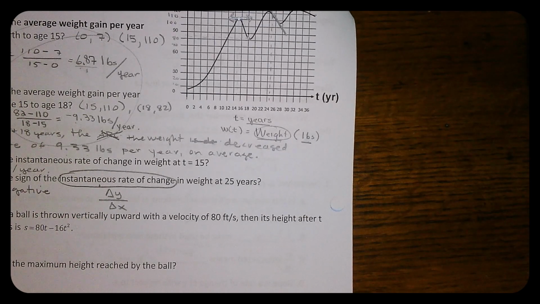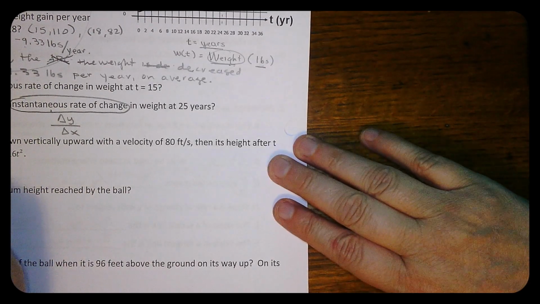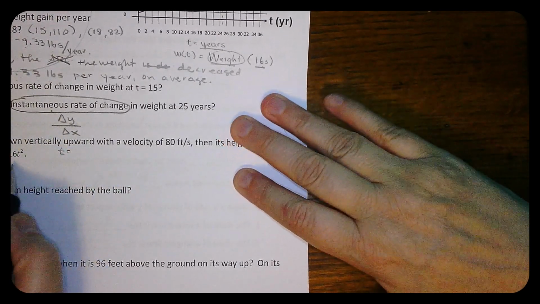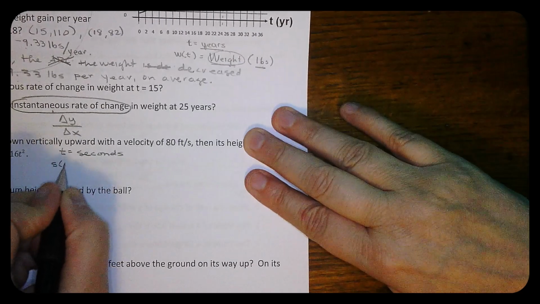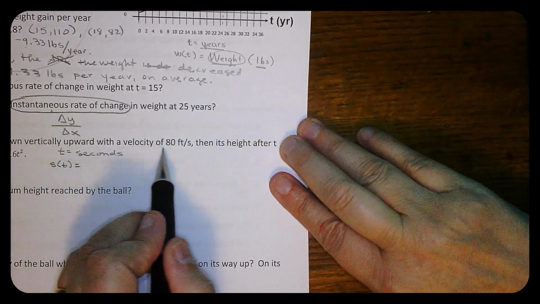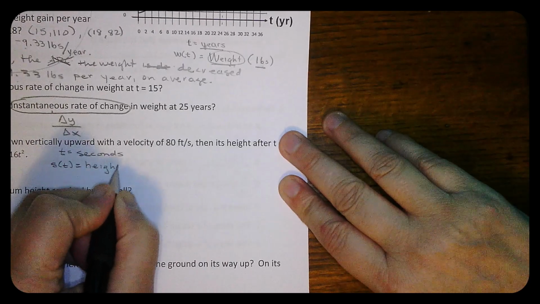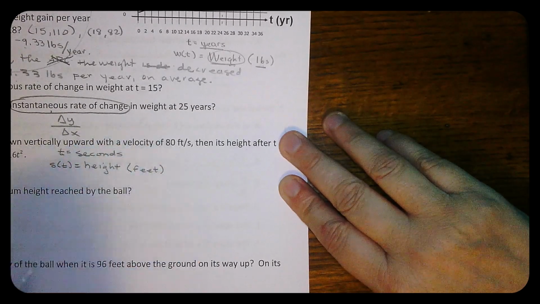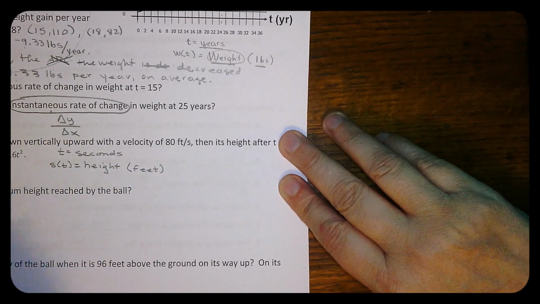All right, example 2 says if a ball is thrown vertically upward with a velocity of 80 feet per second, then its height after t seconds is s equals 80t minus 16t squared. So I'm going to write down what my input is. My input is t, and it is in seconds, and my output is s of t. Its height. All right, so this is the height function. And they aren't giving you units, but if you look here, you can see that you're in feet. All right. So the function is given, but notice the velocity is 80 feet per second, and that's right there.